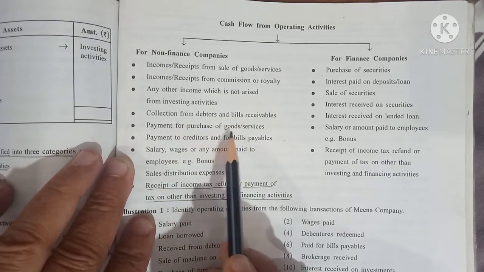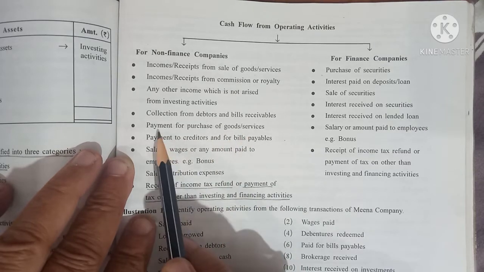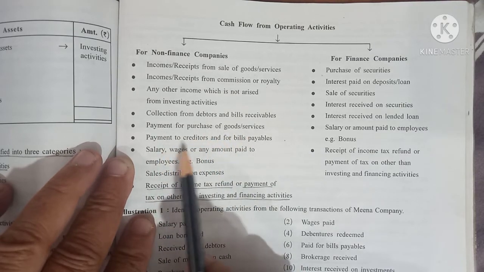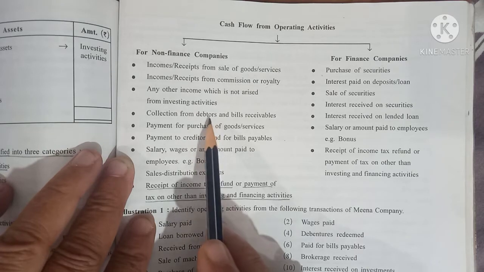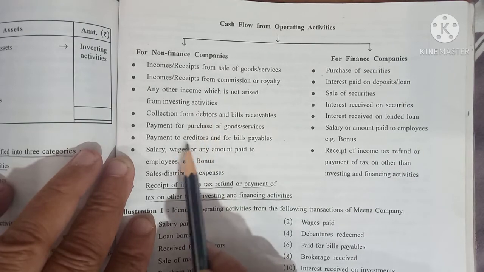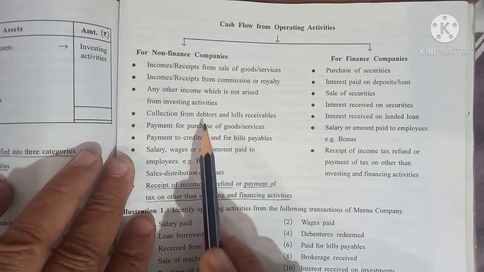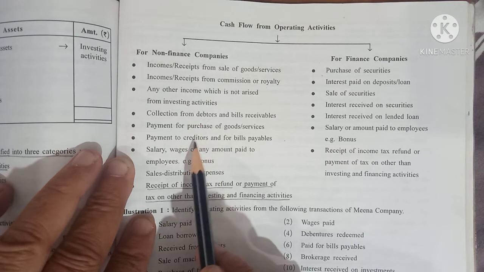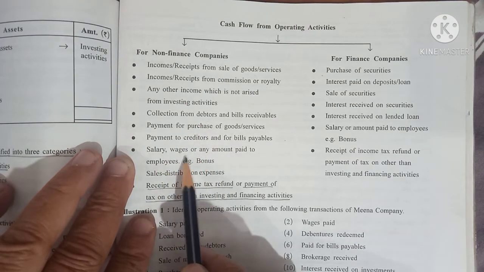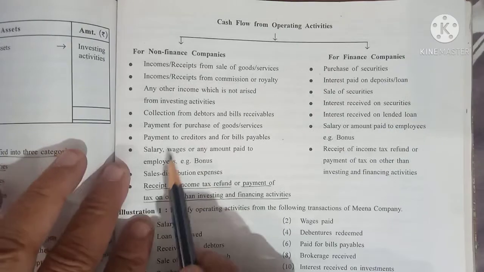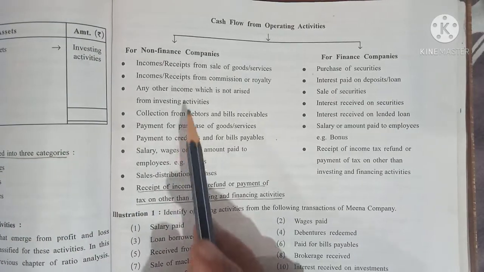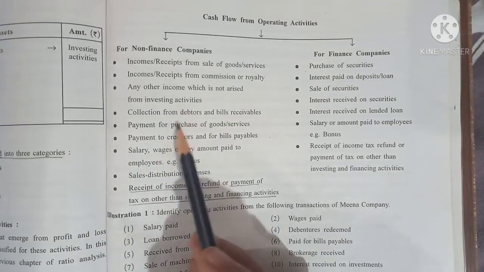Payment for purchase of goods and services, that is cash going out. Payment to creditors. Here collection from debtors and payment to creditors, that is current assets and current liabilities, which is cash equivalent. Salary, wages, any other purpose, where cash is coming and going, inflow and outflow.